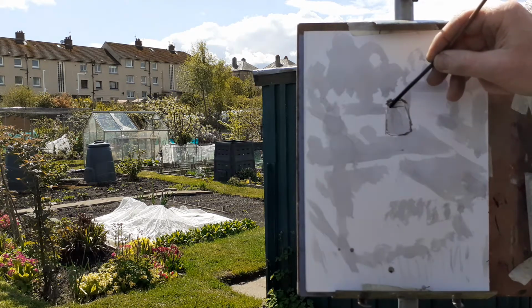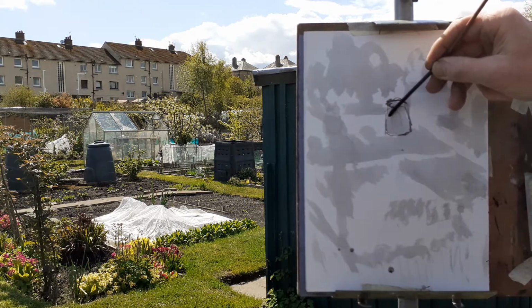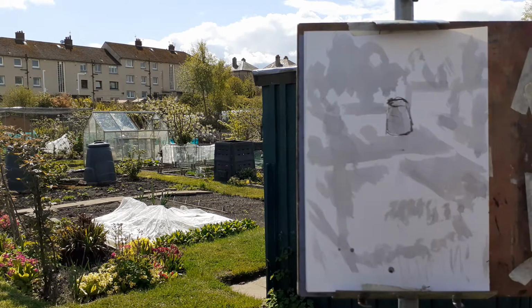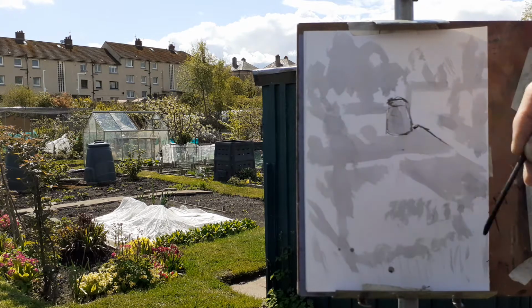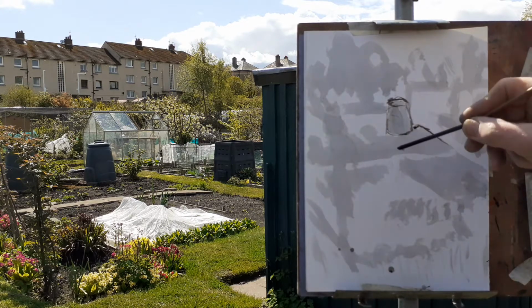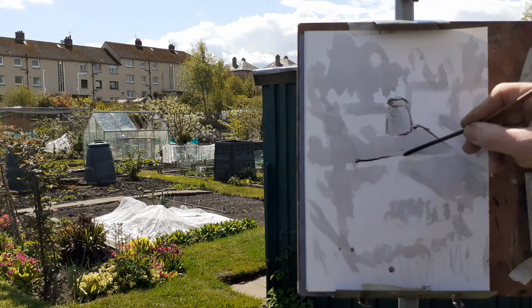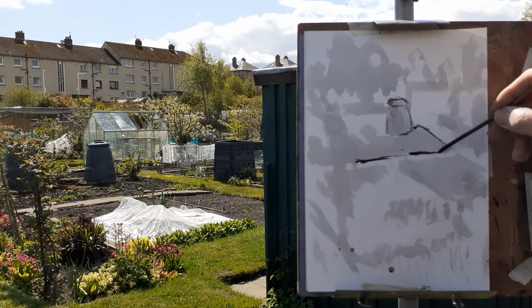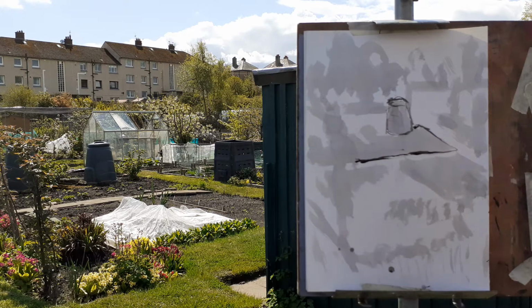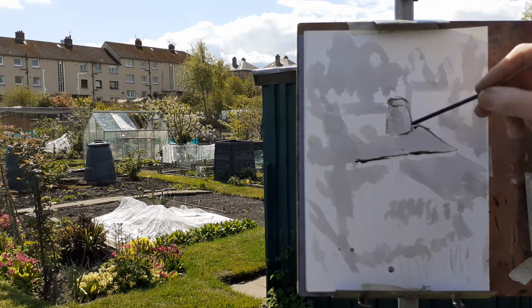So it is darker than what I started with, but it's not the sudden jump that you get when you work with undiluted ink. And that's because I want to hang on to some of the delicate quality of the first wash shapes.